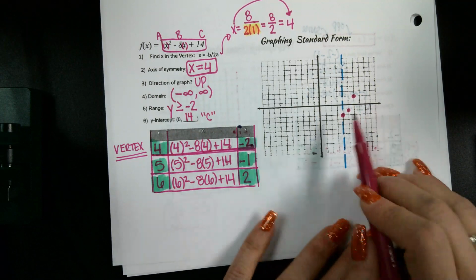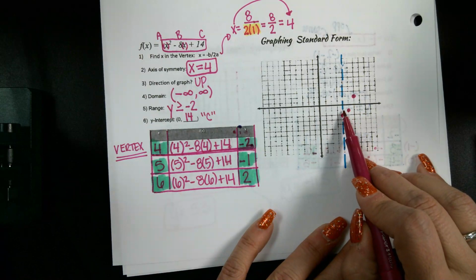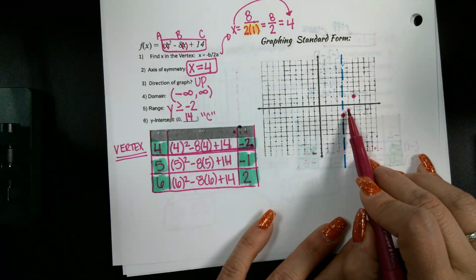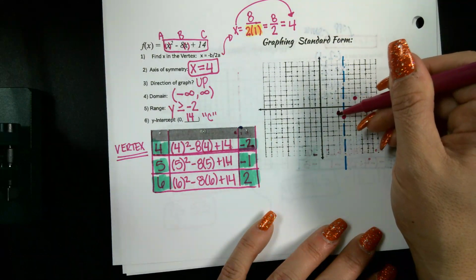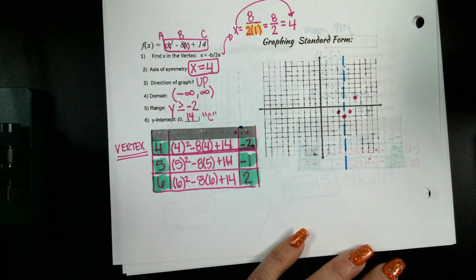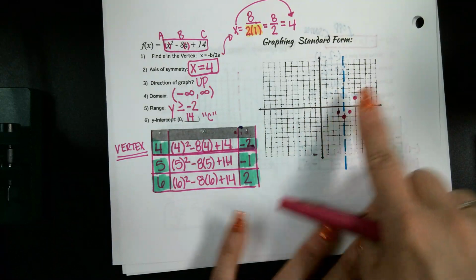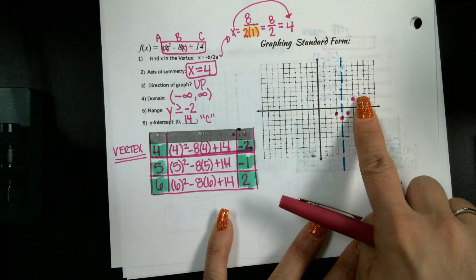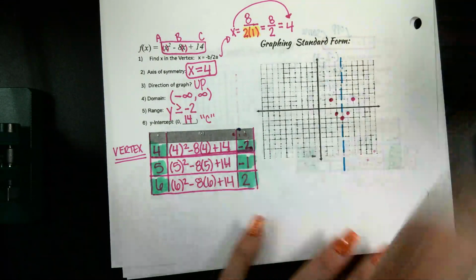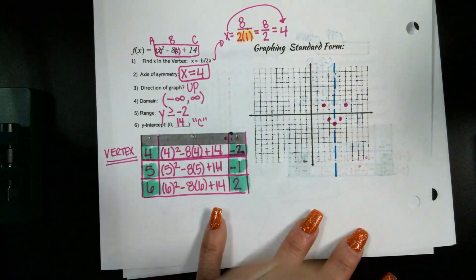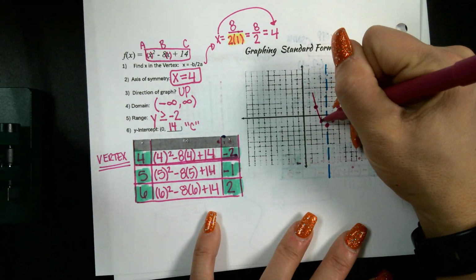If you look at this point right here, the 5, -1, it is 1 to the right of my axis. So if you start at your axis and you go to the left one, it matched. That would be its mirror image. This one up here is 2 to the right. So I'm going to start at my axis and count backwards 2 to the left. Then you've got your 5 points that you need.